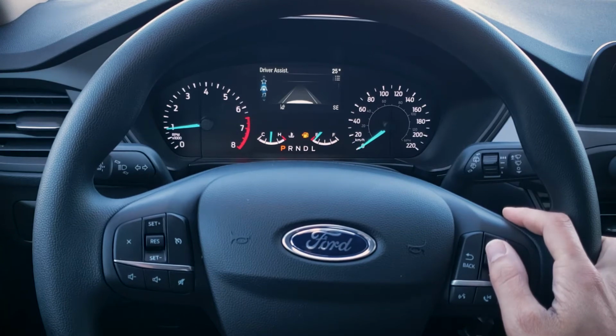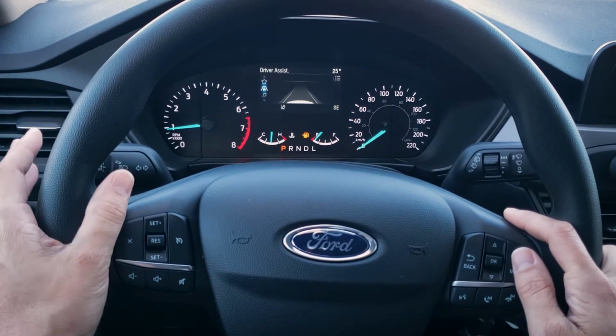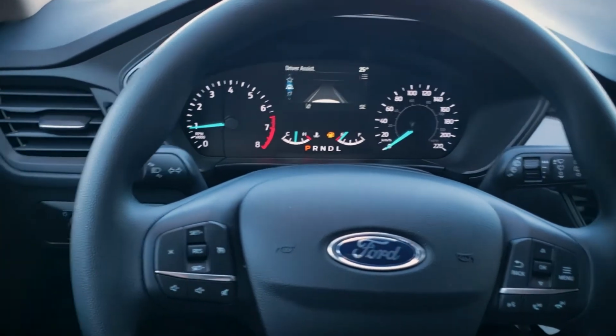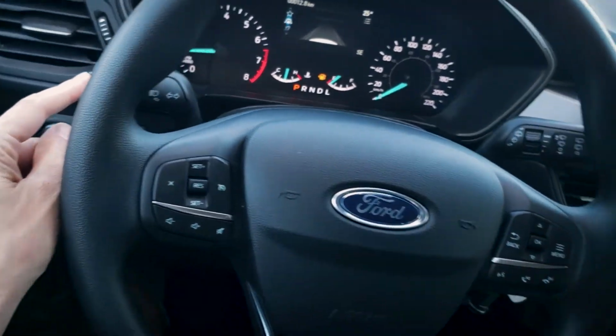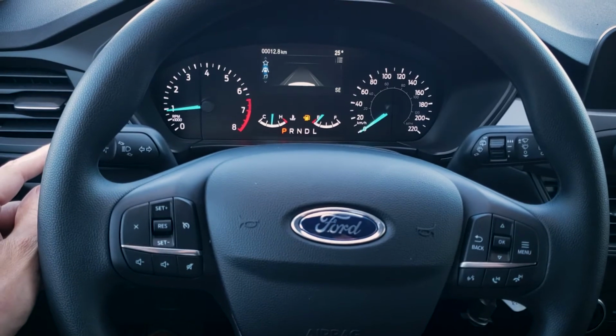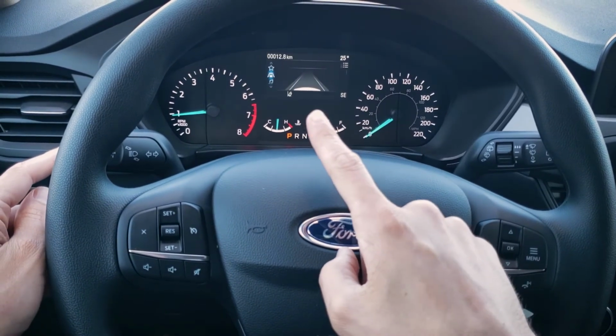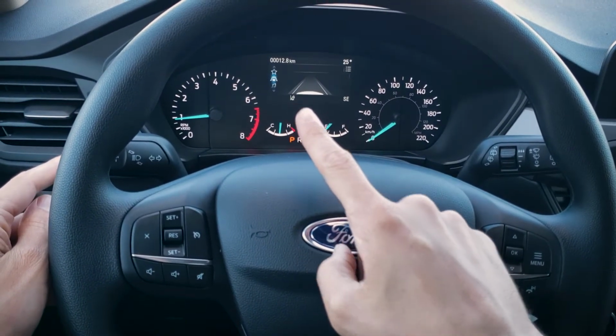Moving down, and next up is our driver assist. So the driver assist is a really neat one. If we take a peek on the left-hand side, so this left stick, we can press that button in, and that's going to turn the driver assist settings, so the lane keeping system, on or off. So we know the lane keeping system's on when this appears.